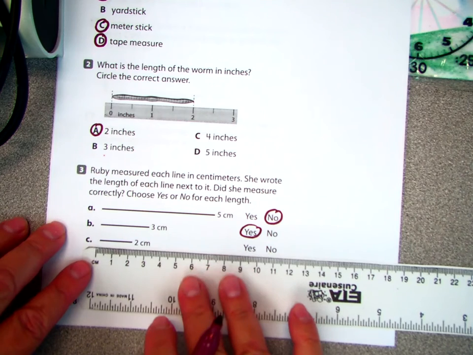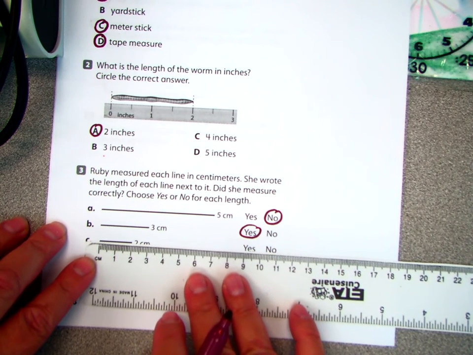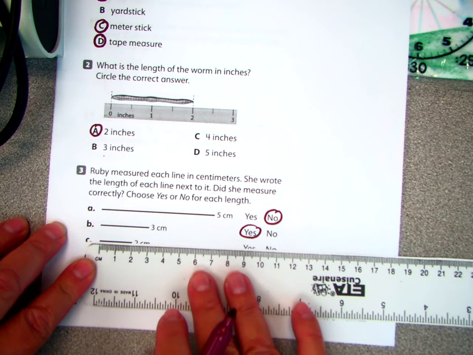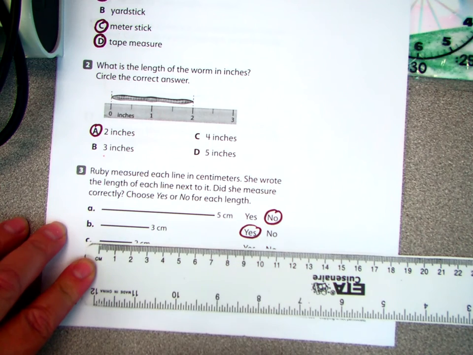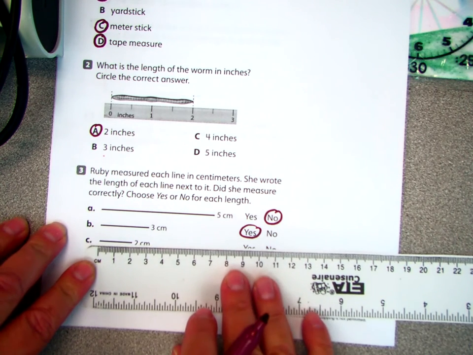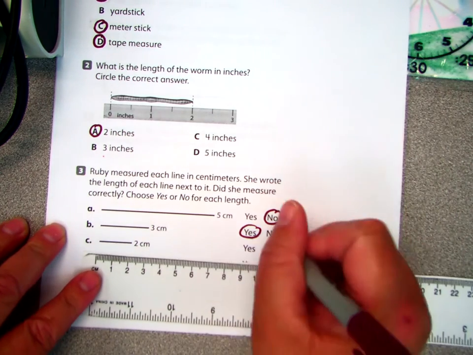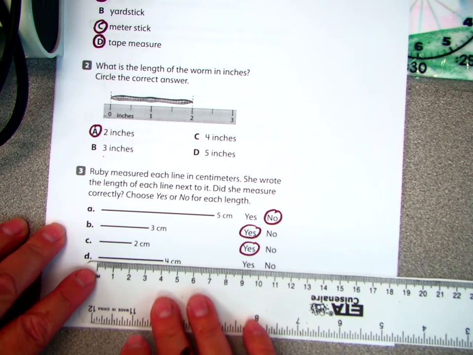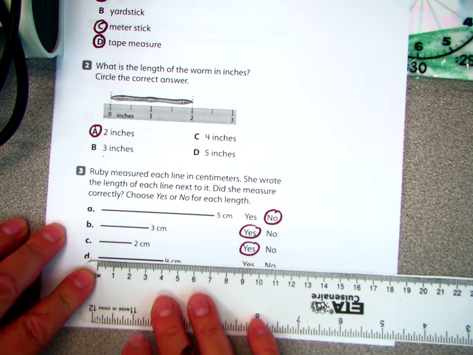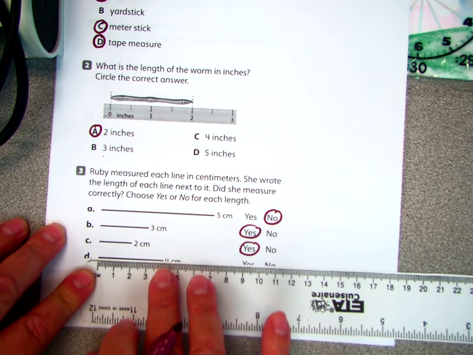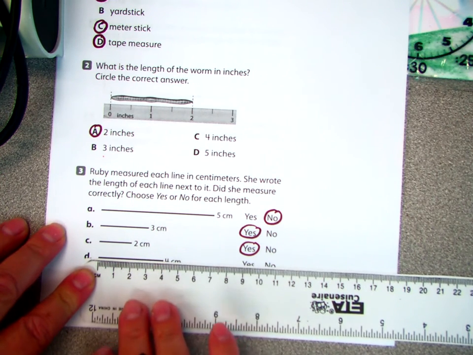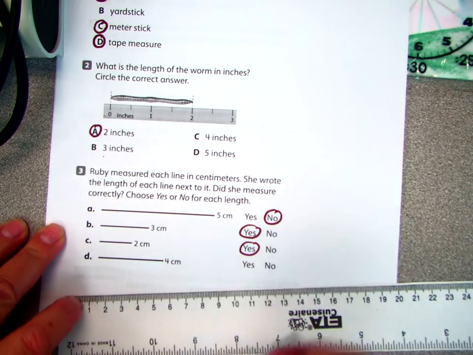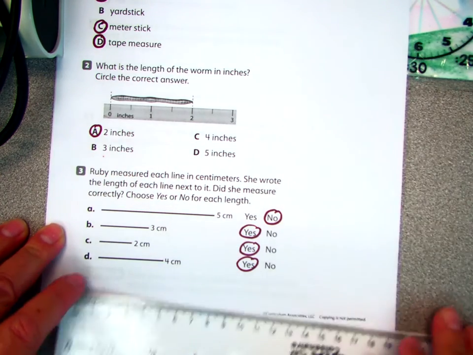Okay, let's look at number C. Again, line up your ruler properly. Okay. It looks like it's stopping on 2 centimeters. And that's what Ruby also said. So this one is also correct. Okay, let's look at D. Let's make sure we're lining up, matching our lines. Okay, and here it stops. That imaginary line there, almost exactly on the 4. And Ruby also said that this line was 4 centimeters. So yes, that one is correct.